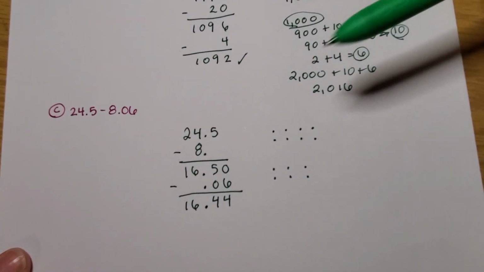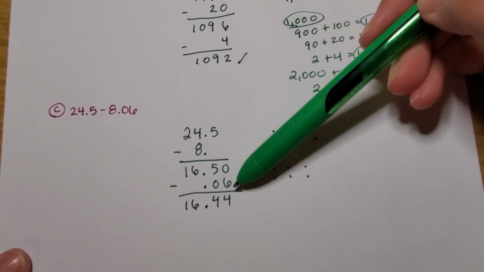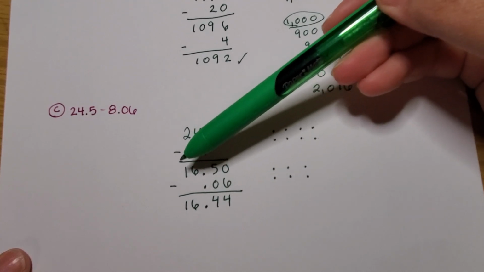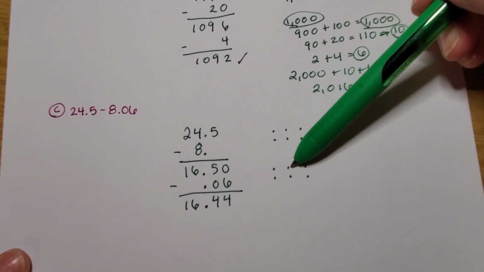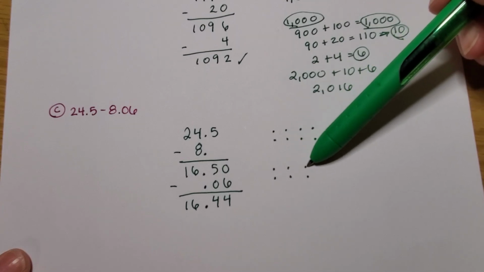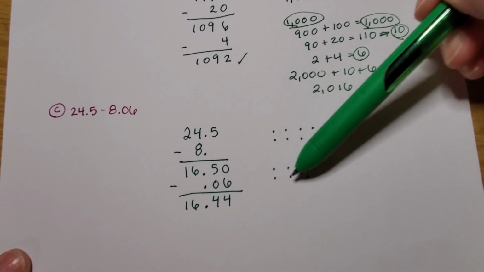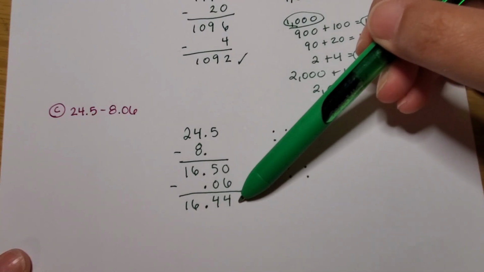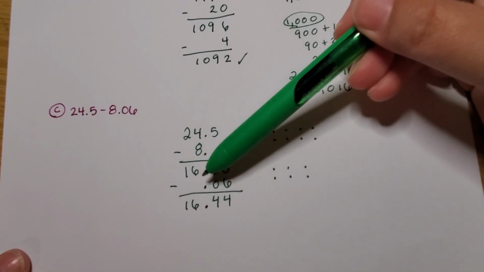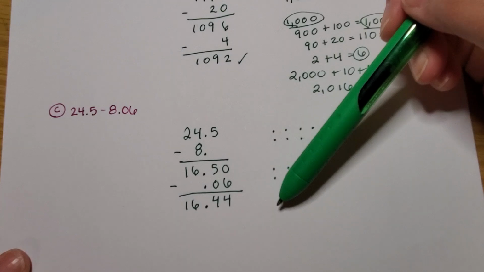Just as an illustration, if you wanted to think of the whole number minus that 6, you could do 1650 and then 1649, 1648, 1647, 1646, 1645, 1644. So you would get your same answer of 1644 and then bring that decimal point down.